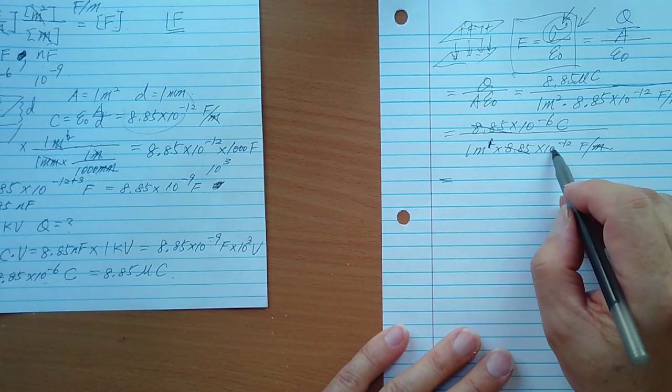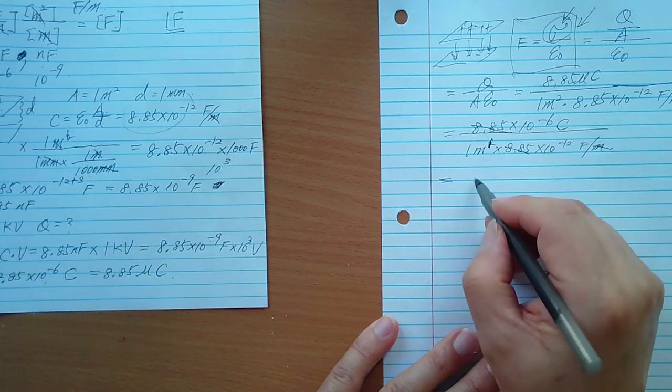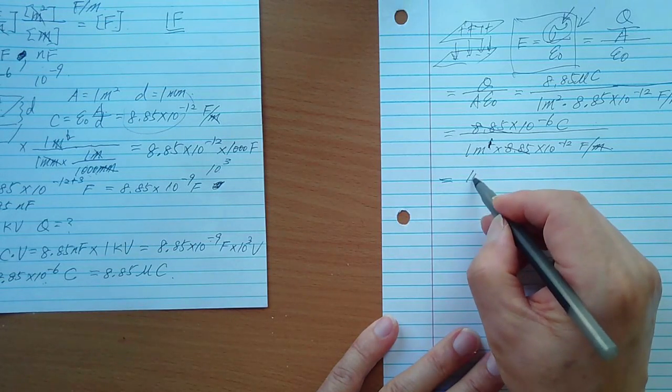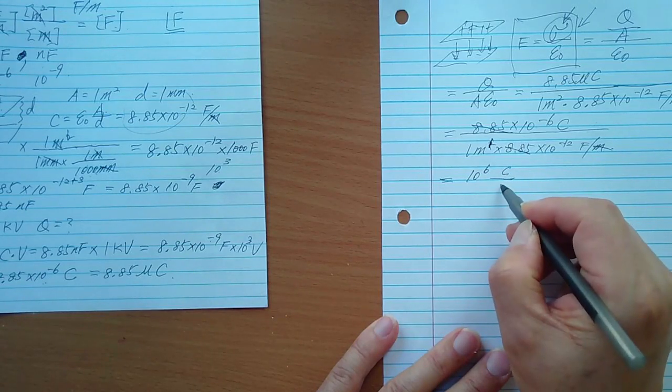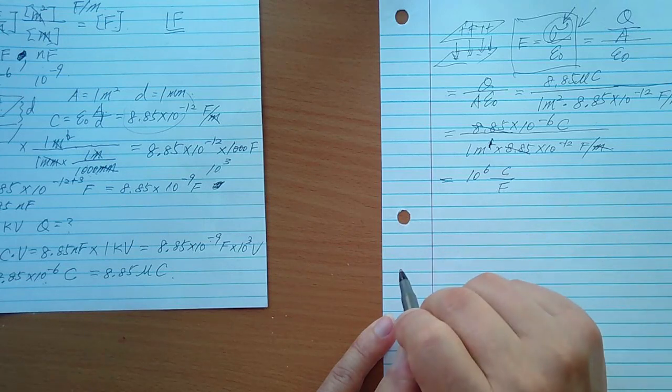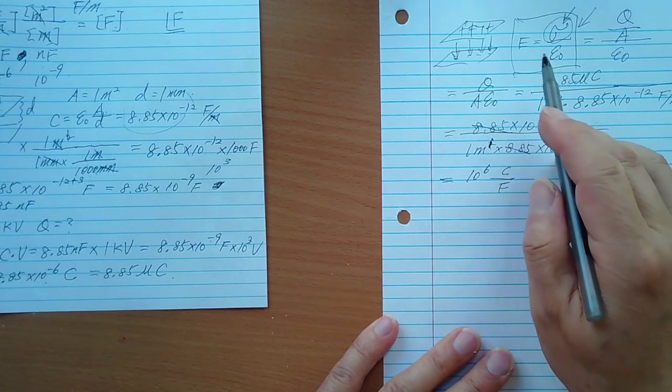When you divide by that, you actually multiply by 10 to the positive 12. So that would be 10 to the 6 C over F. So that is our E.